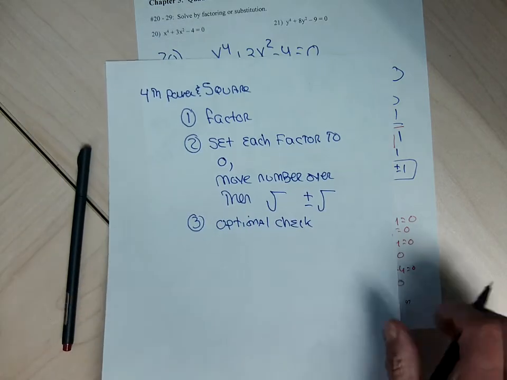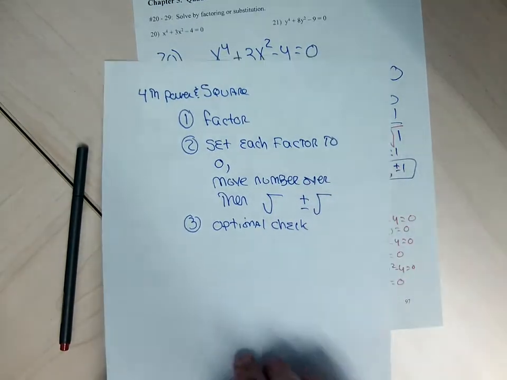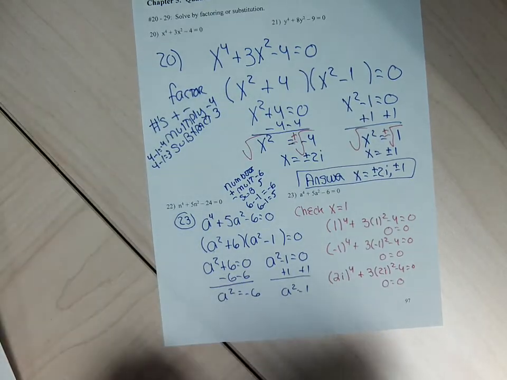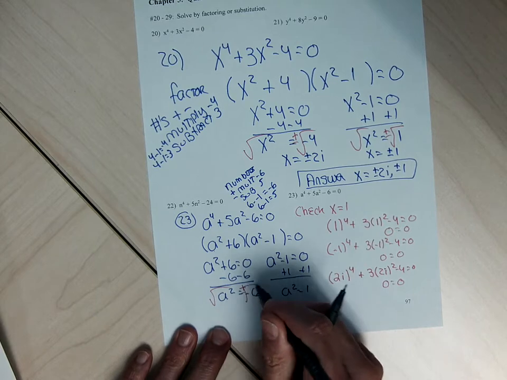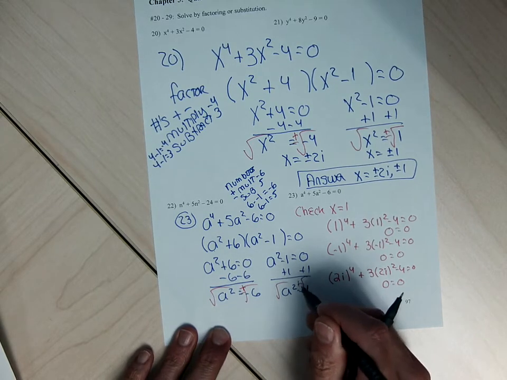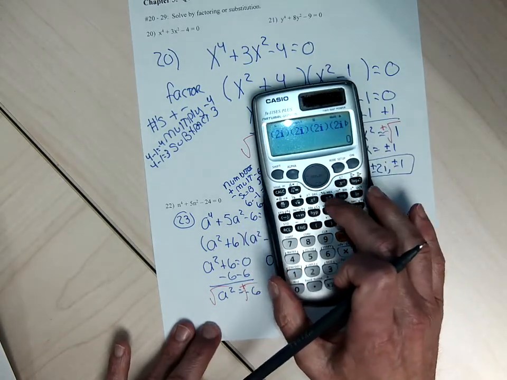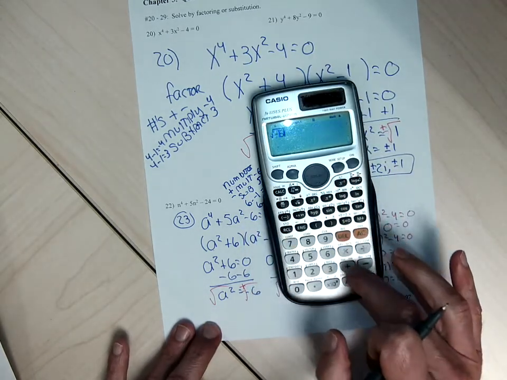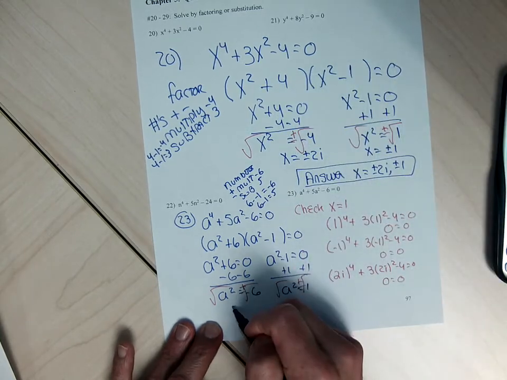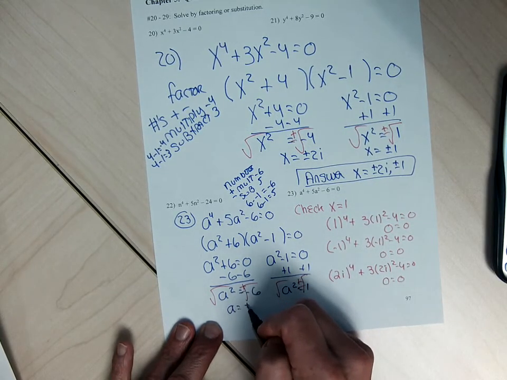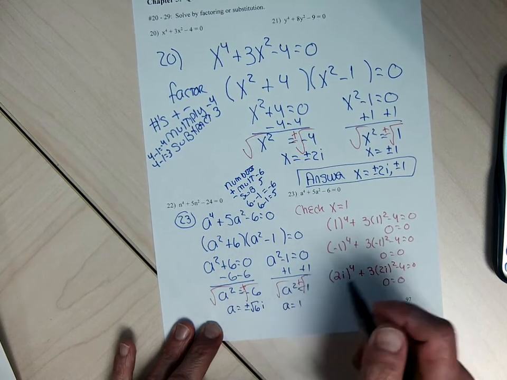So I factored, set each factor equal to 0, move the number over. Now I'm going to square root, plus or minus square root. I prefer using my calculator to reduce these square roots because it's just so much easier than having to think. The square root of negative 6, if I'm in mode 2, is just radical 6 times i. On the left-hand side, when you square root it, you just get a. And on the right one, the square root of 1 is just 1.